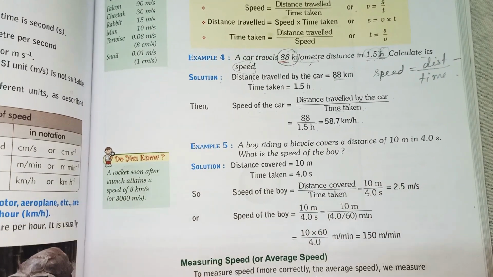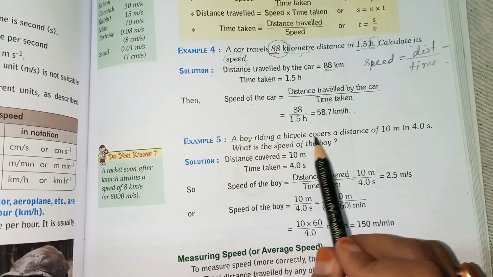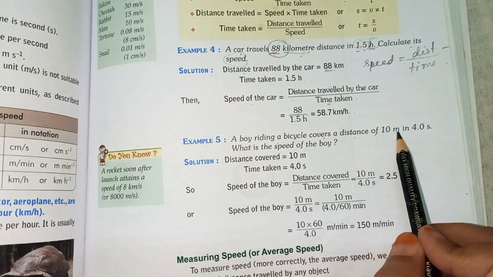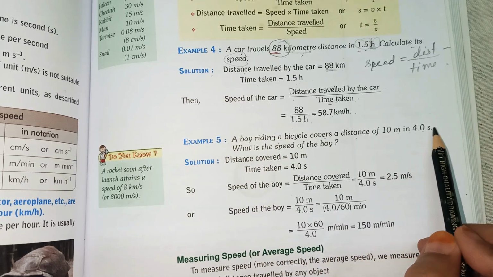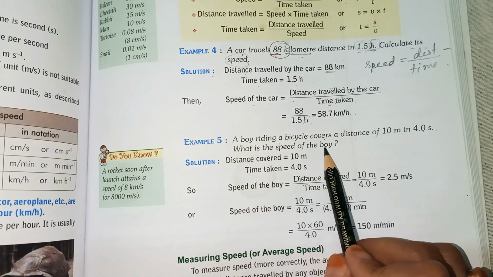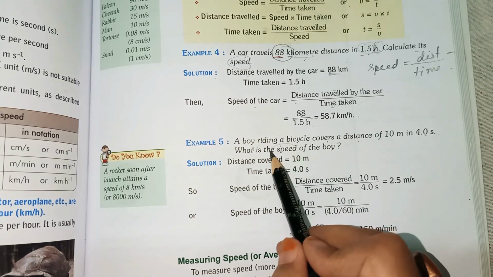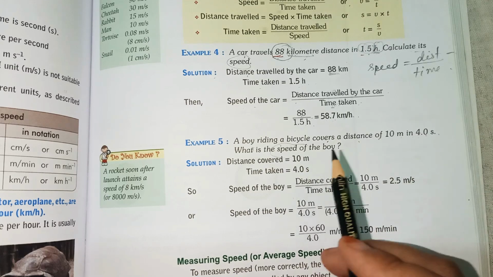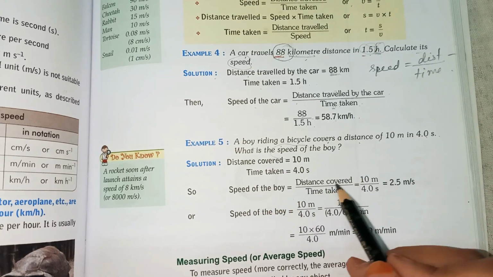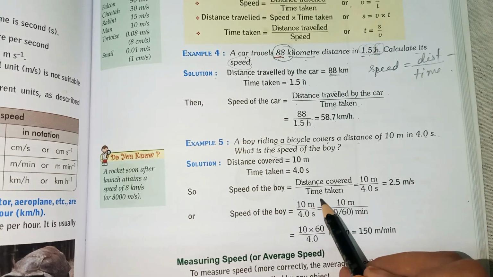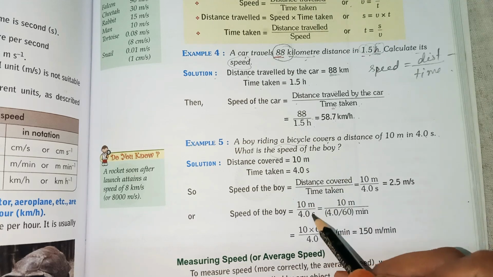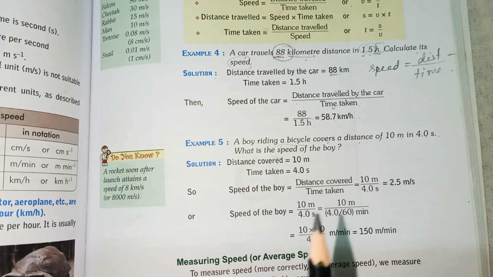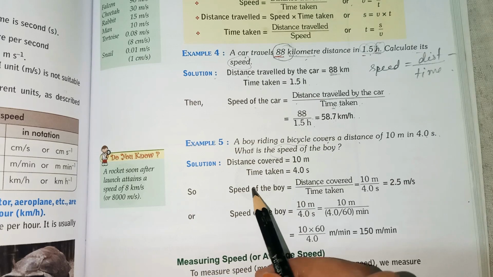The next example is: a boy riding a bicycle covers a distance of 10 meters in 4.0 seconds. What is the speed of the boy? Here also you have to calculate the speed. Again the formula of speed is distance covered divided by time taken. In most of the numerical problems you have to remember the formula of speed.